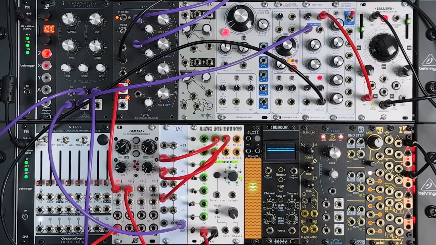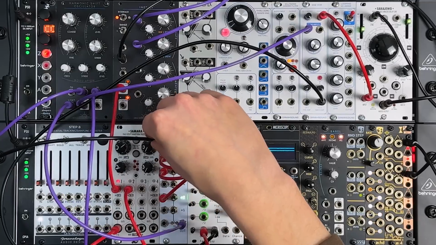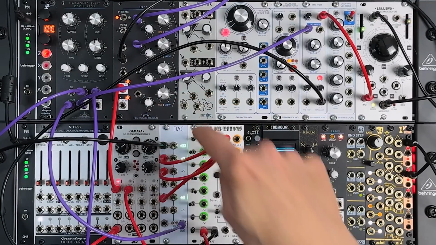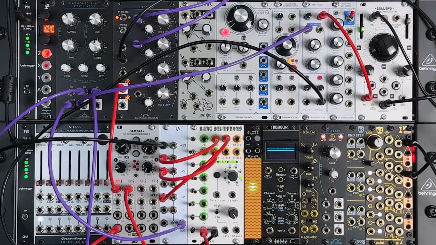Let's add a slow second kind of voltage from PAMS to the +12, so that's going to shift it up an octave. I've got this on a divide 16 off screen from PAMS, so we're going to get 2 bars off and then 2 bars on.